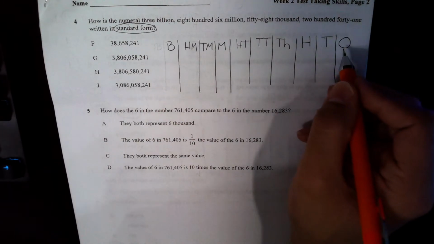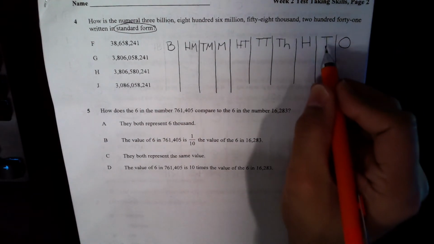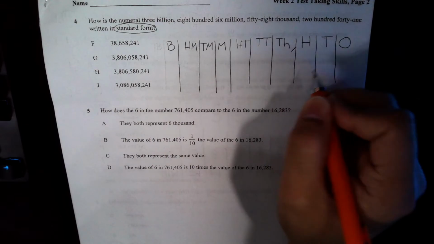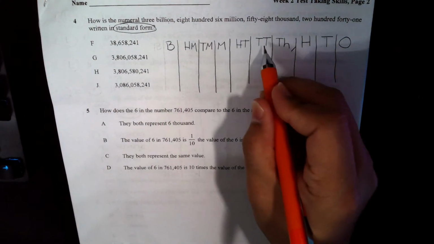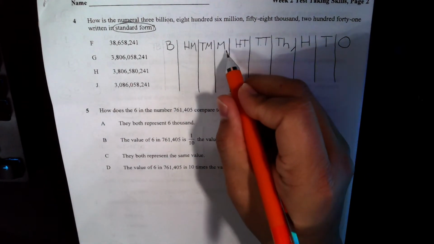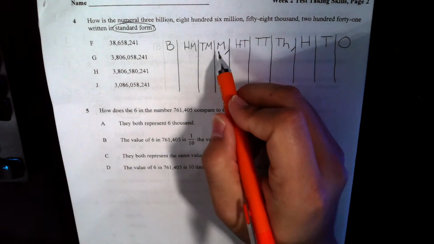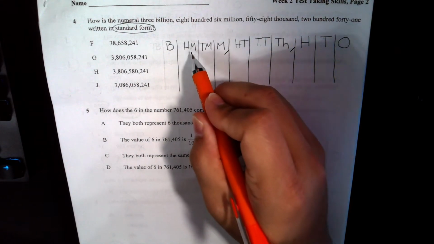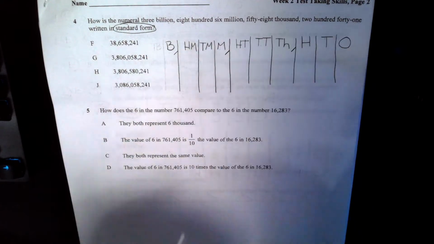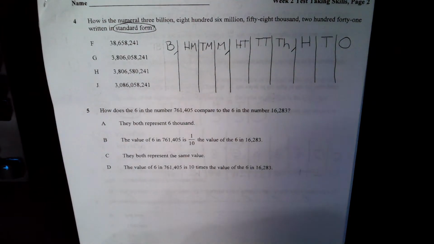So I'm going to put my commas where they belong. Ones, tens, hundreds, comma. 1,000, 10,000, 100,000, comma. Million, 10 million, 100 million, comma. So the commas are going to be very useful for us.